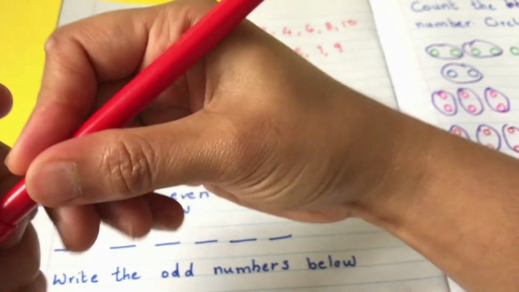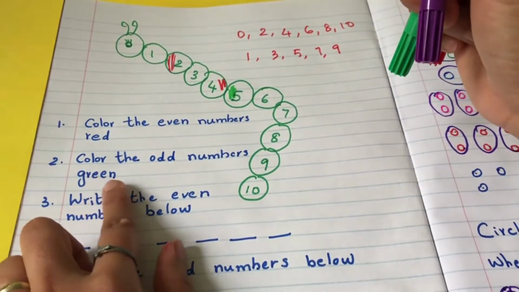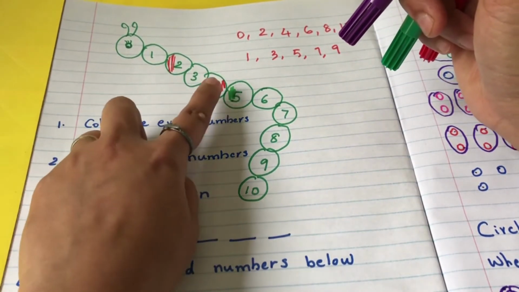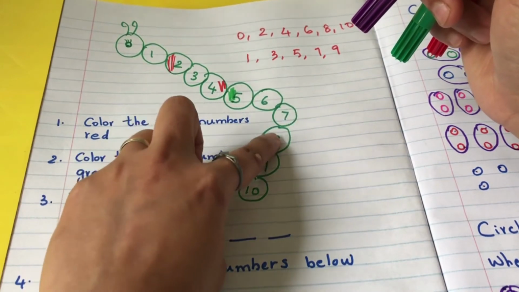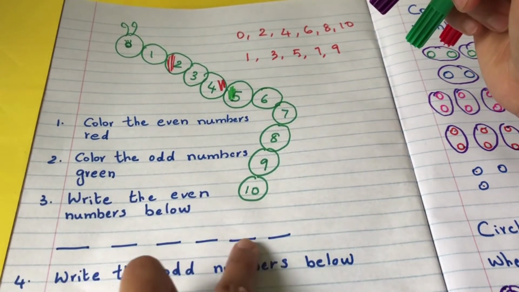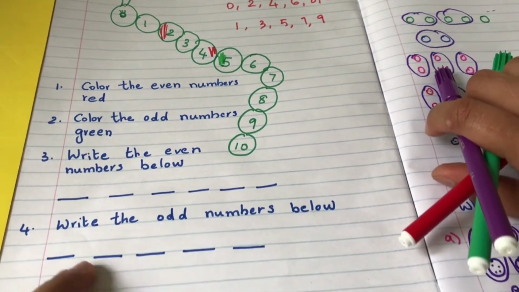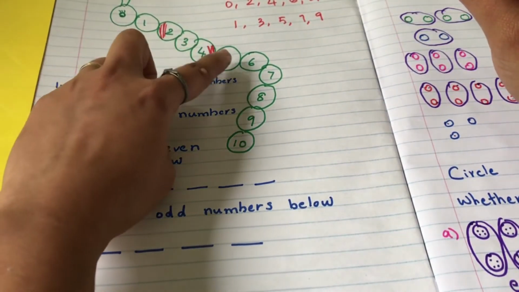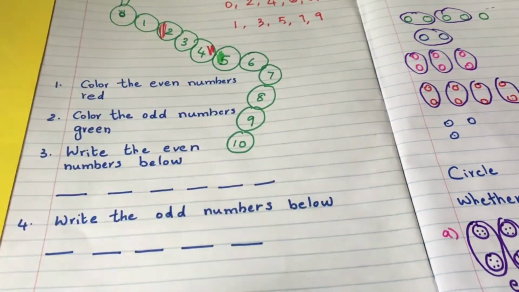Now after coloring, what he has to do is write the even numbers below. So which are the even numbers here? 2, 4, 6, 8 and 10. So he has to write the numbers here and he also has to write the odd numbers below, which are 1, 3, 5, 7 and 9.